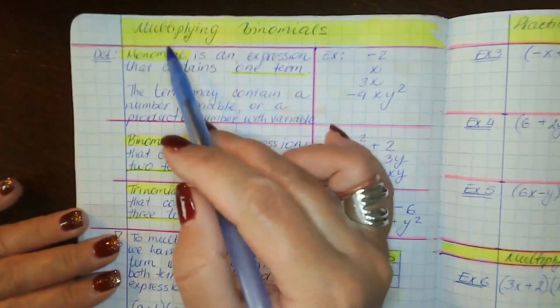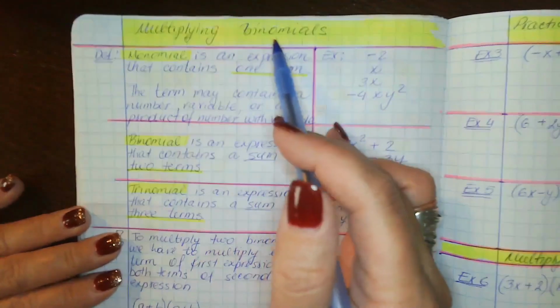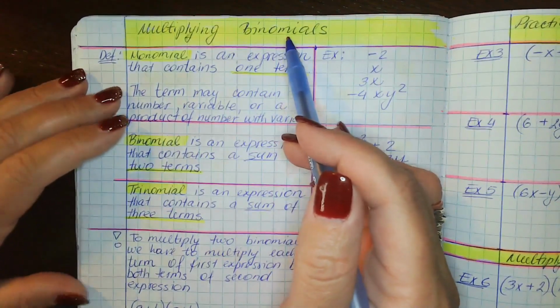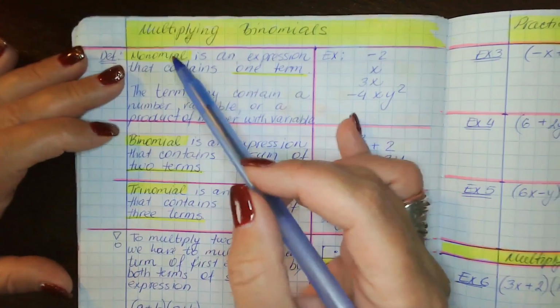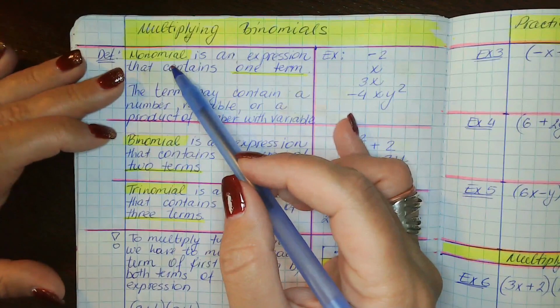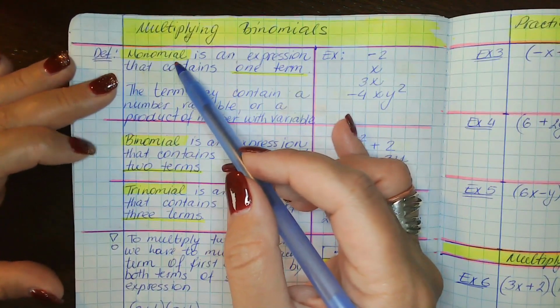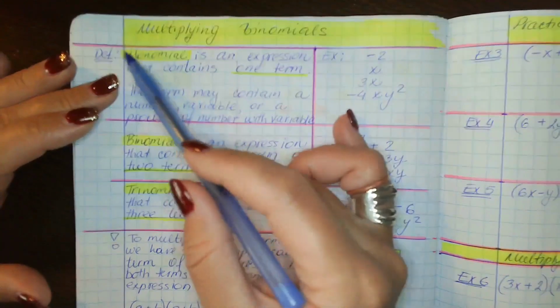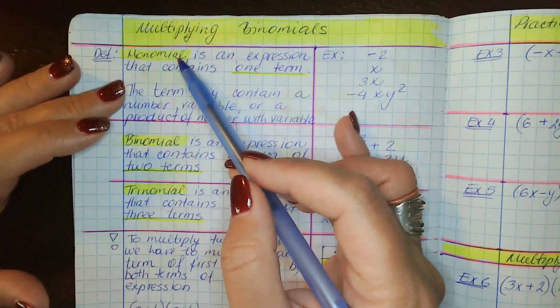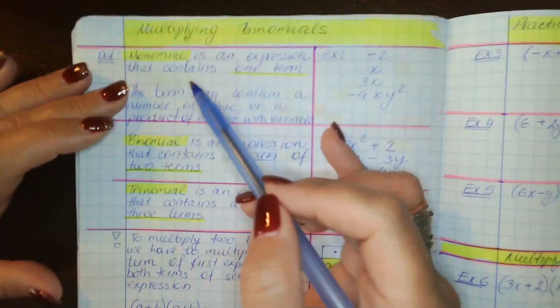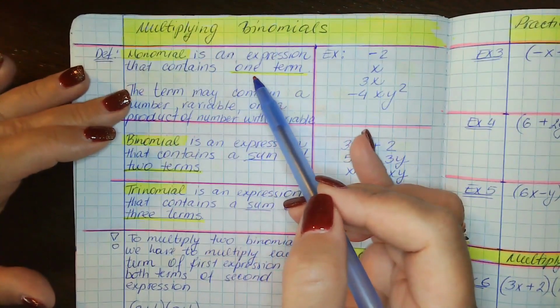In this video, we'll see how to multiply binomials. Let's look at some vocabulary. First of all, what's a monomial? Monomial has to do with one term expression. So a monomial is an expression that contains one term.